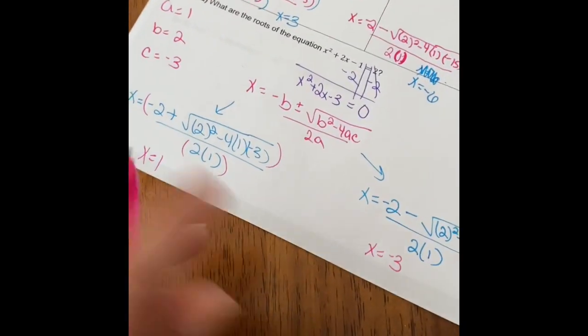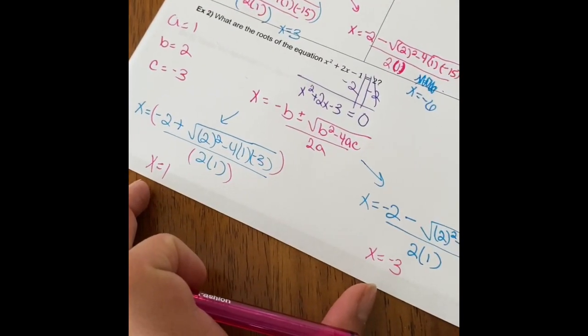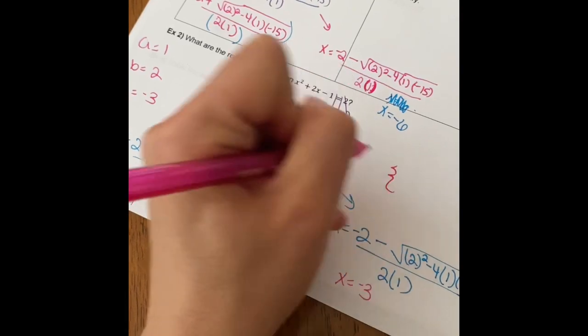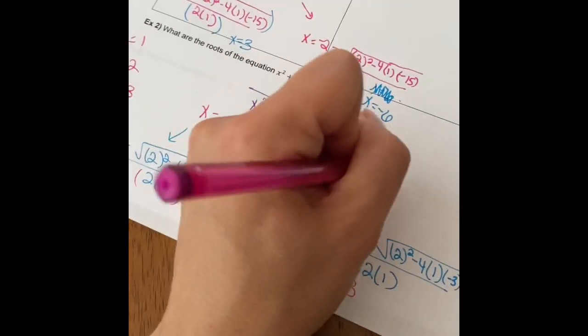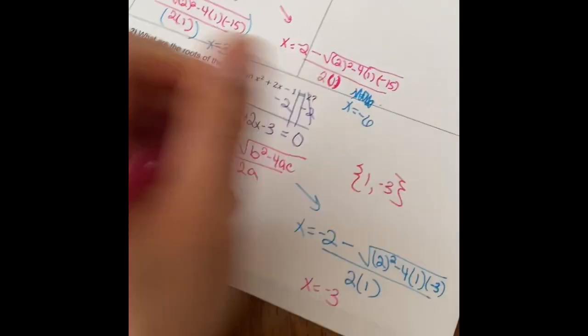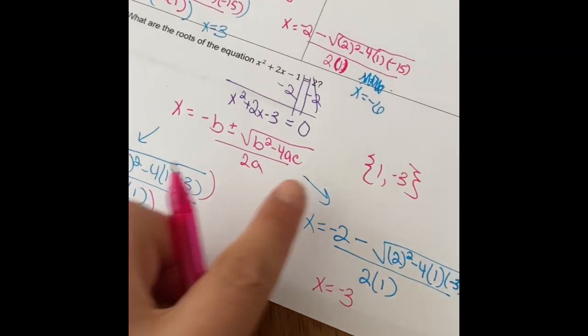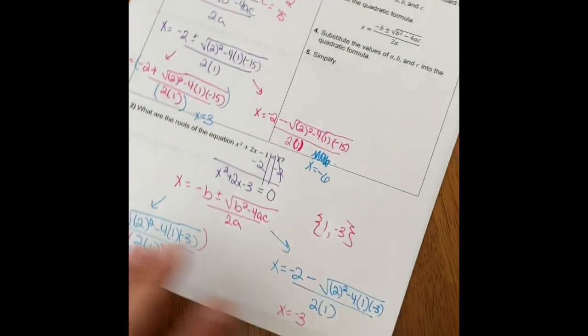If you wanted to write, you're fine if you leave the answers like this. If you want to write the answers in a solution set, make sure you use a squiggly. So you're going to have a 1 and a -3, close your squigglies. Okay, you don't have to do this step right here. All right, let's check out what's next.